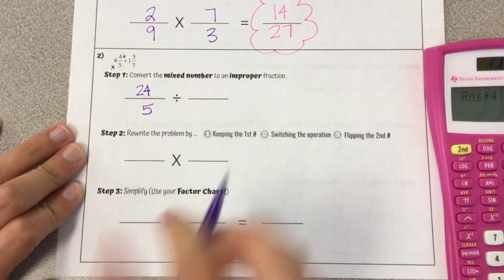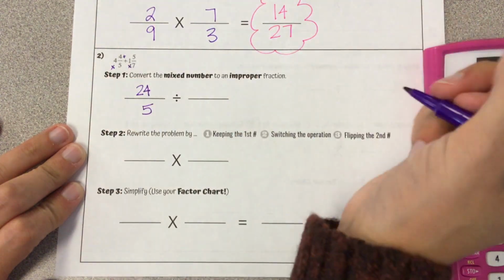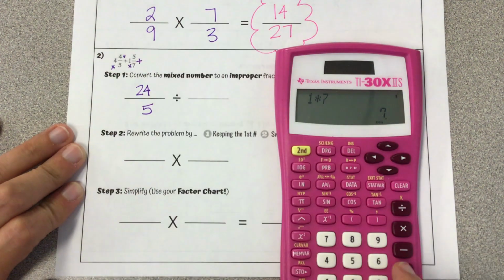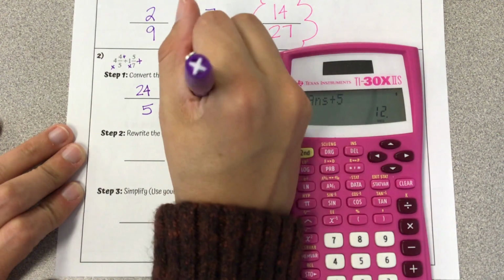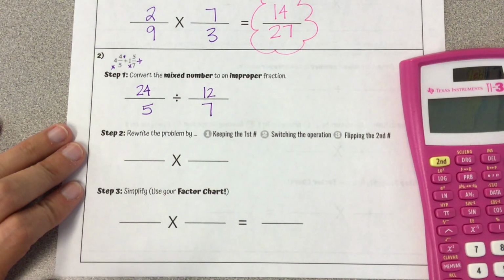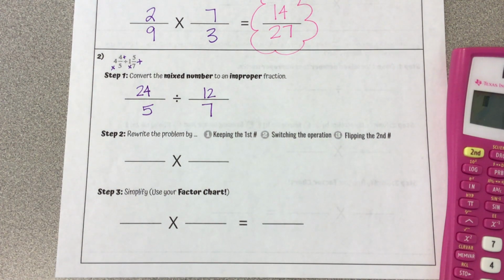Over the original denominator of 5, divided by 1 times 7. Again, if you're doing it in your head, that's fine. Equals 7 plus 5 equals 12, over the original denominator of 7. Now we're rewriting the problem by keeping, switching, flipping.